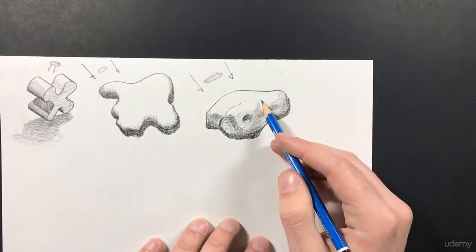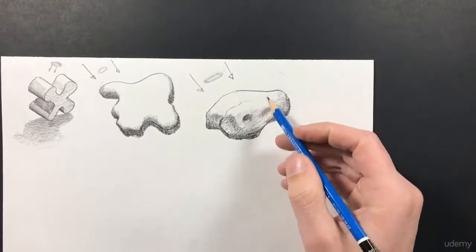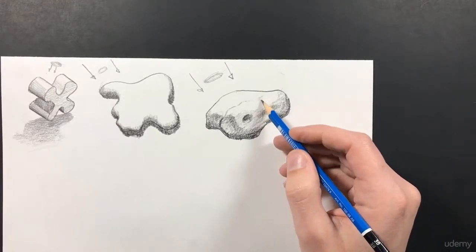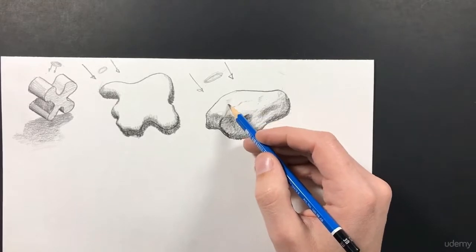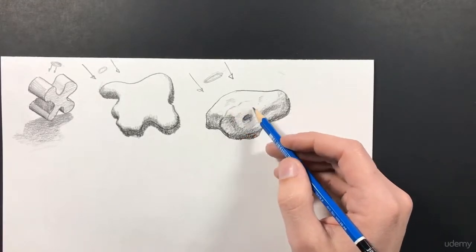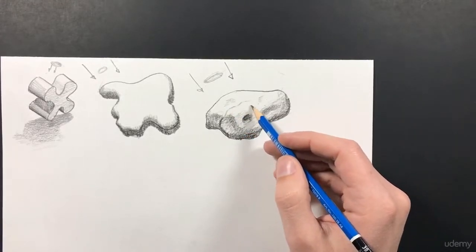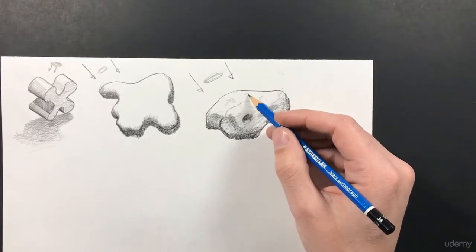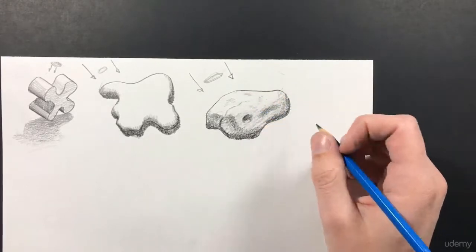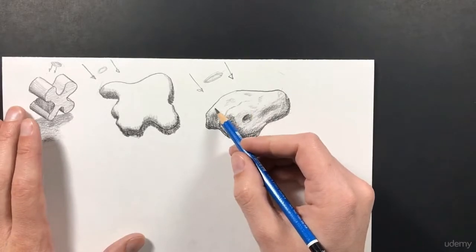And then up in this highlight area, we can even add some more form by adding some of the mid-tone color to create some of this same texturing. But basically, anytime you have shadows, it's just creating form, and shadows are just created from lack of light.